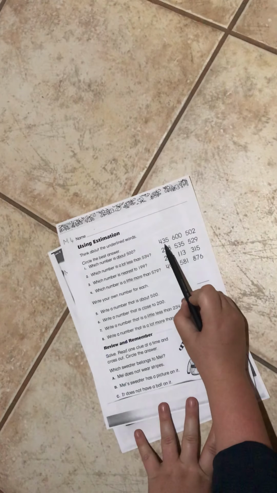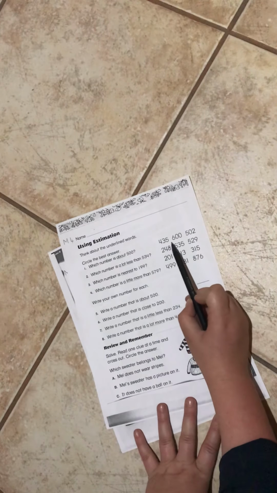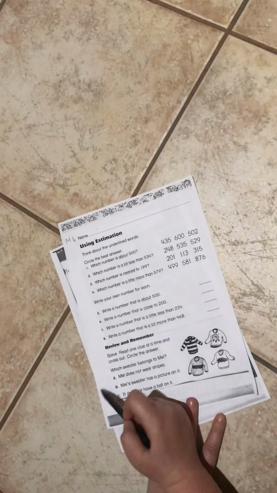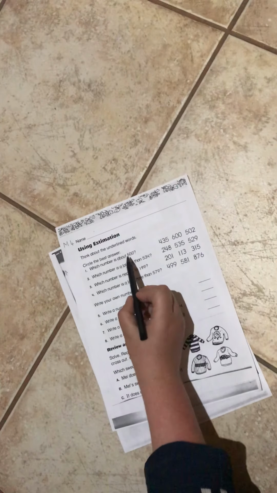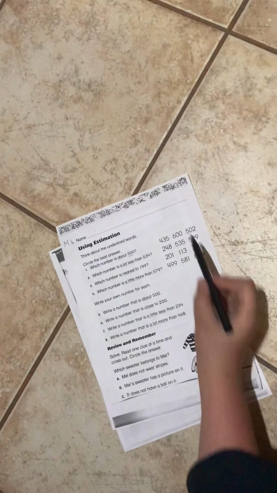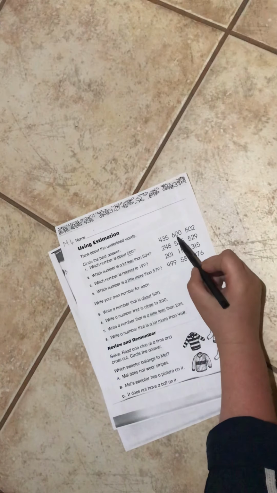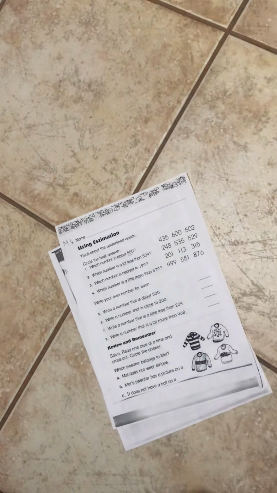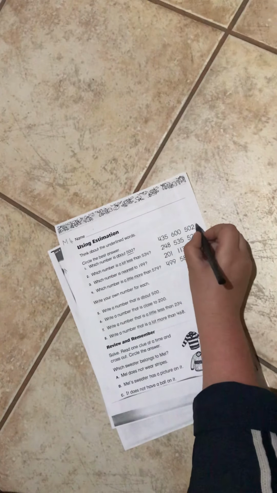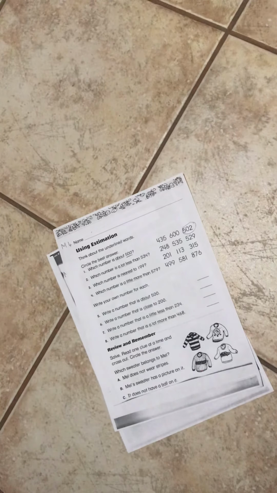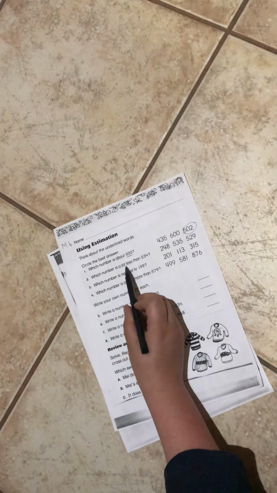Okay, so number 1, which number is about 500? Now the ones they give us are 435, 600, or 502. Listen, which number is about 500? Will it be 435, 600, or 502? I think it will be the one that sounds the closest to 500: 502. That's the closest number to 500.